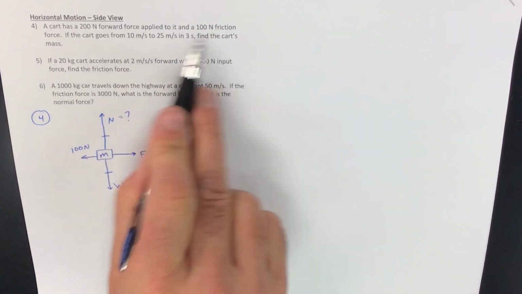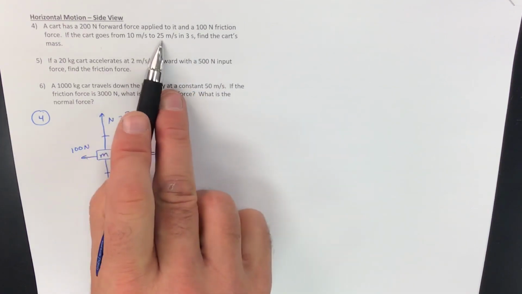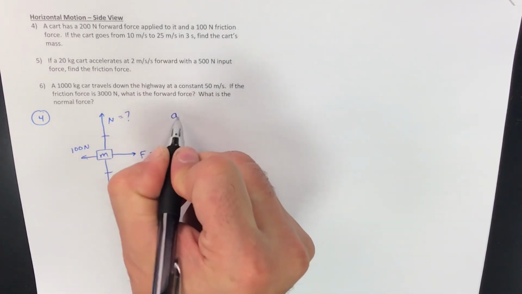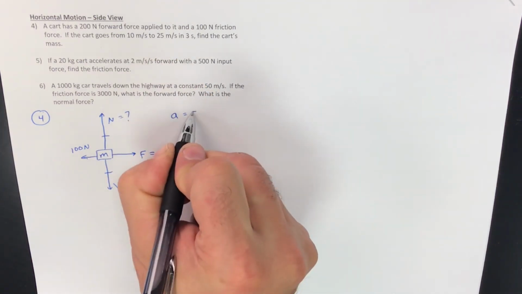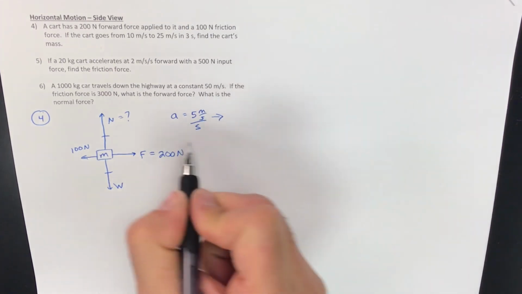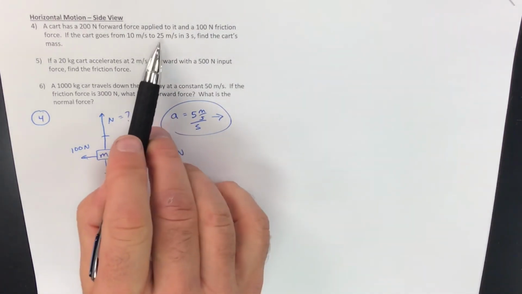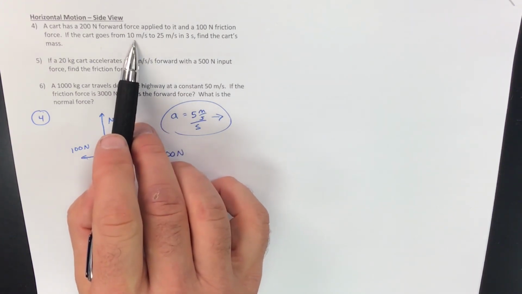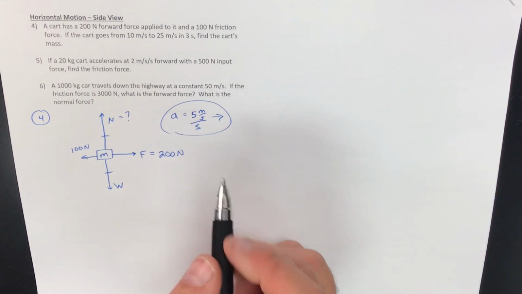The cart goes from 10 to 25 in 3 seconds. Okay, so 10 to, oh, that gives me the acceleration, right? So think about it. Acceleration is 10 to 25. It's 15 in 3. That's 5 meters per second every second to the right. Just think about it and figure that out. No reason to use an equation, but it is delta V over t. 25 minus 10 is 15. Divided by 3 is 5 meters per second every second. Find the cart's mass.